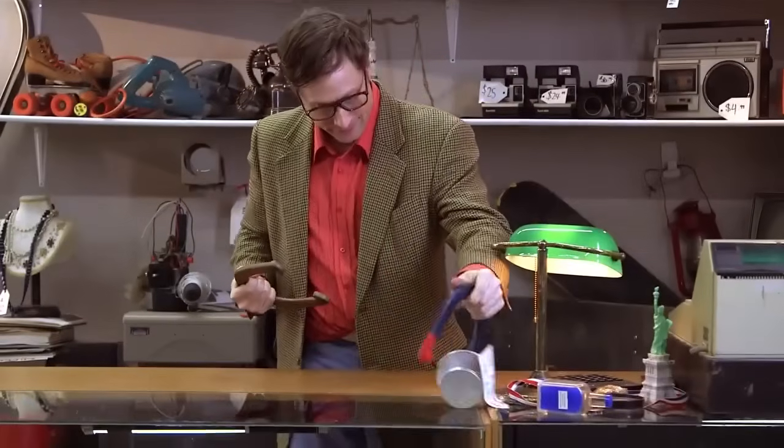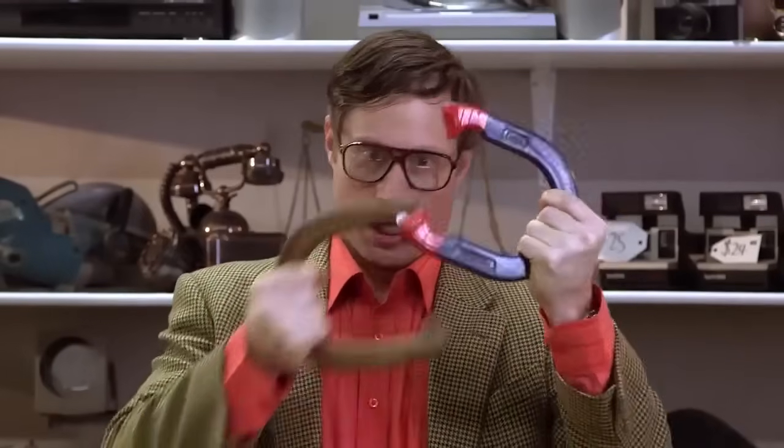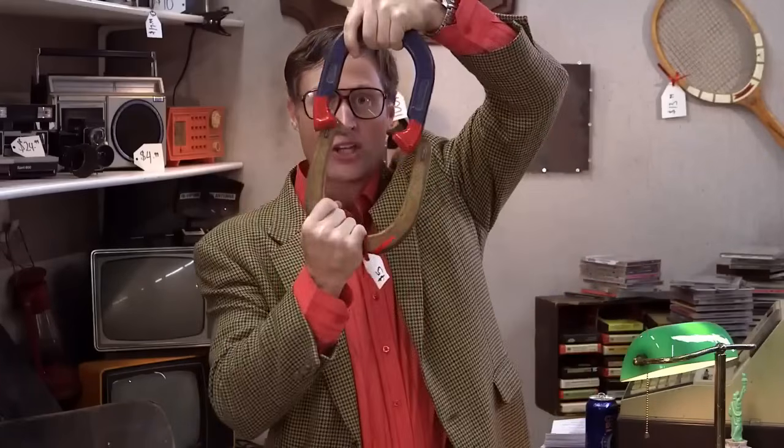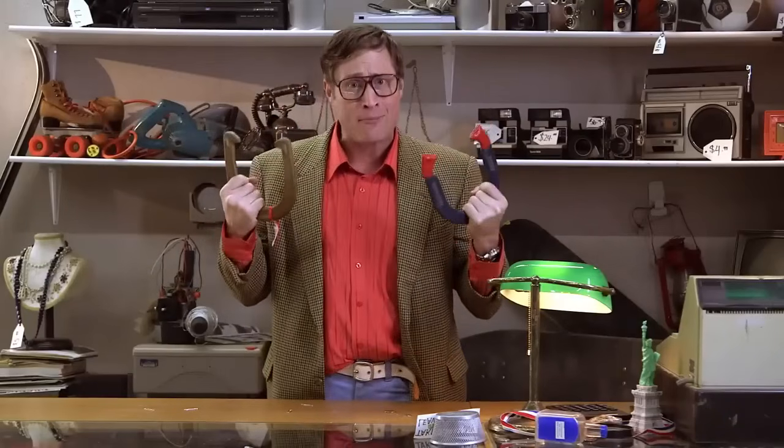So what is attracted to magnets? Only things that are ferromagnetic. Here's the difference. Horseshoe, horseshoe magnet. This one is a magnet. This one is not. But the horseshoe sticks to the horseshoe magnet because this one's a magnet and this one is ferromagnetic. Only things that are ferromagnetic are attracted to magnets. Things that are not attracted to magnets, they're not ferromagnetic.